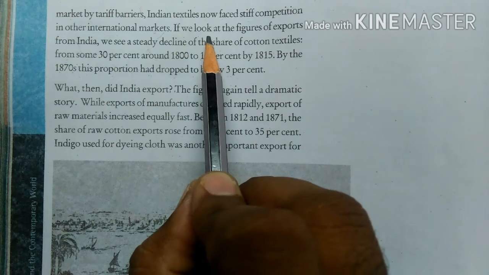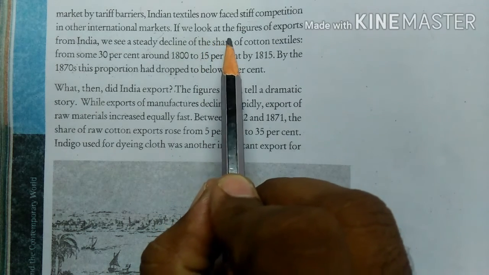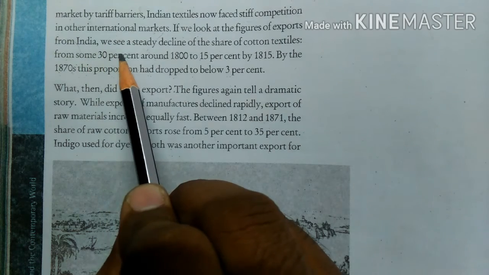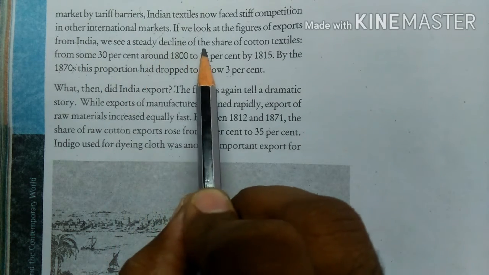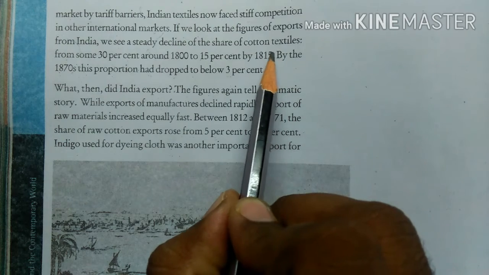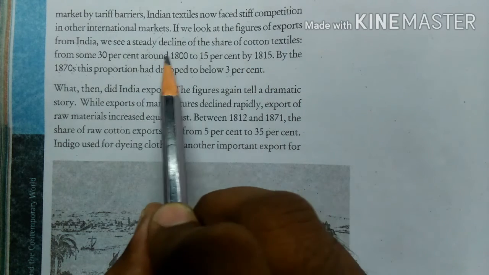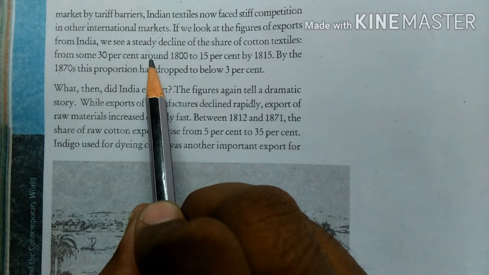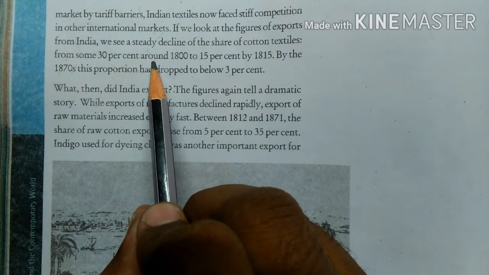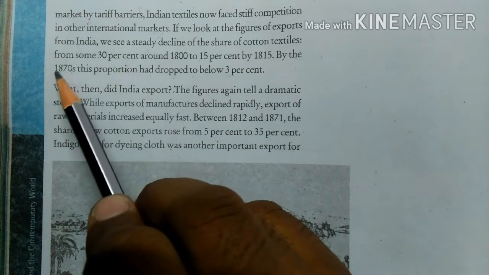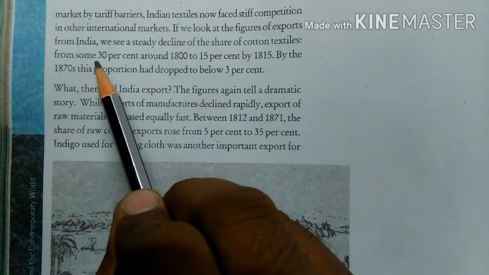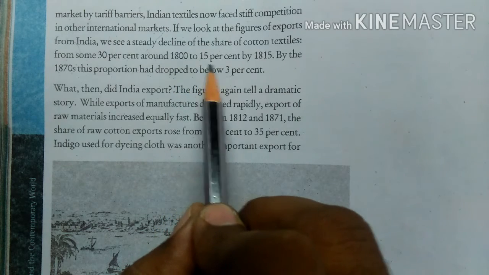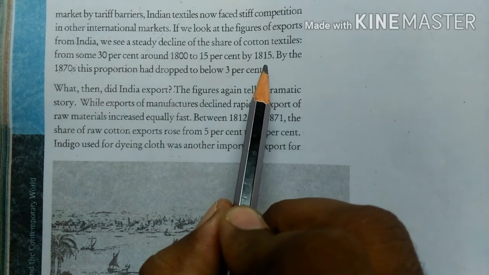If we look at the figures of exports from India, we see a steady decline of the share of cotton textiles from some 30% around the 18th century to 15% by 1815.